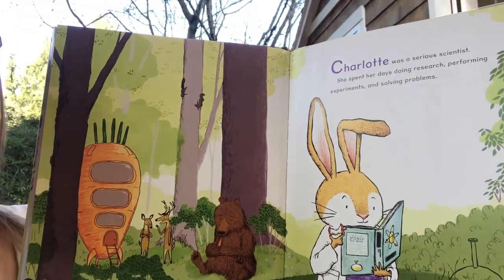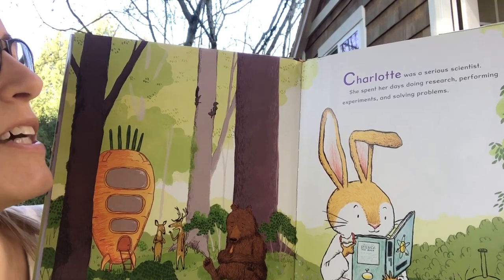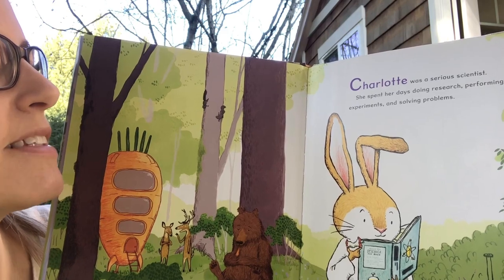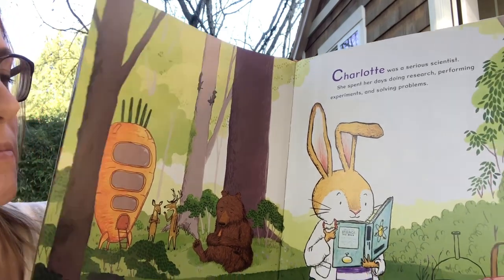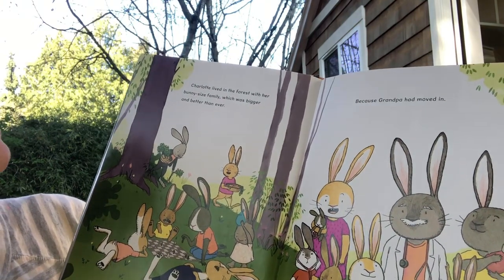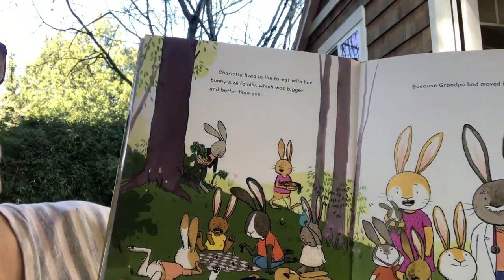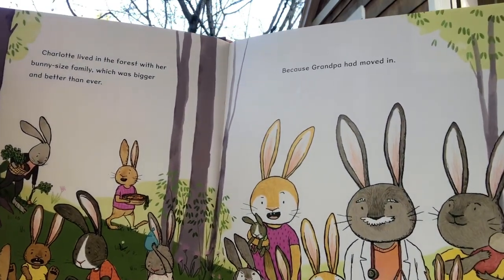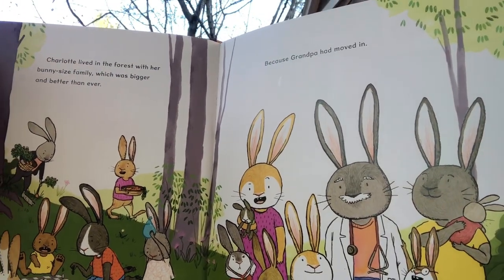Charlotte was a serious scientist. She spent her days doing research, performing experiments, and solving problems. Charlotte lived in the forest with her bunny-sized family, which was bigger and better than ever because Grandpa moved in.